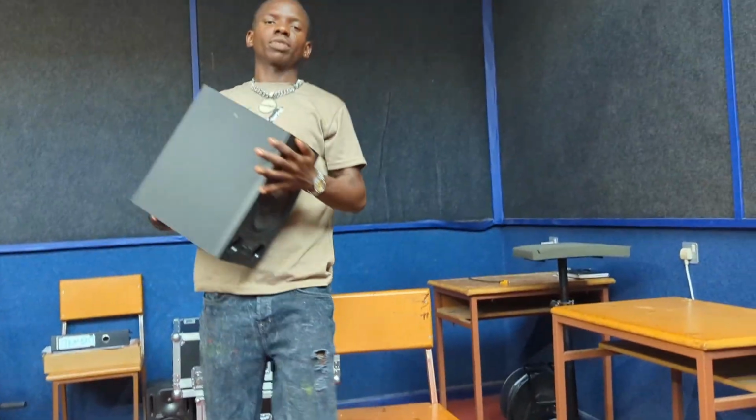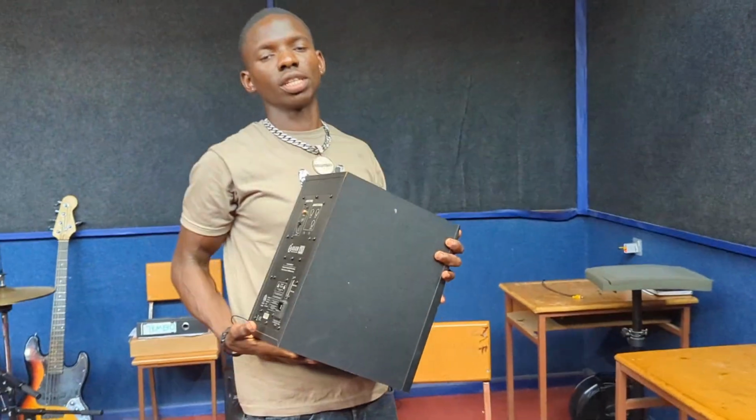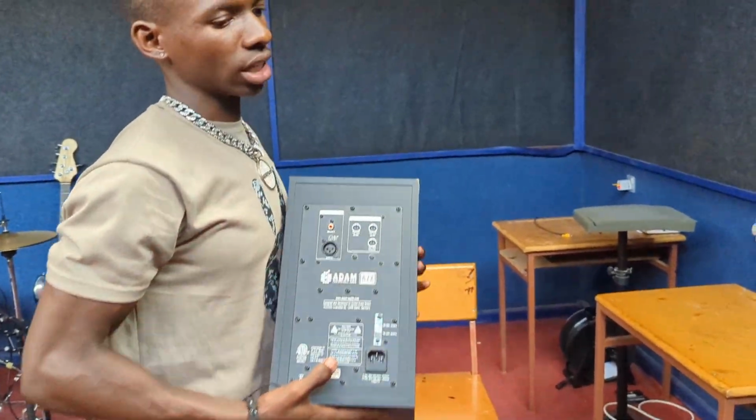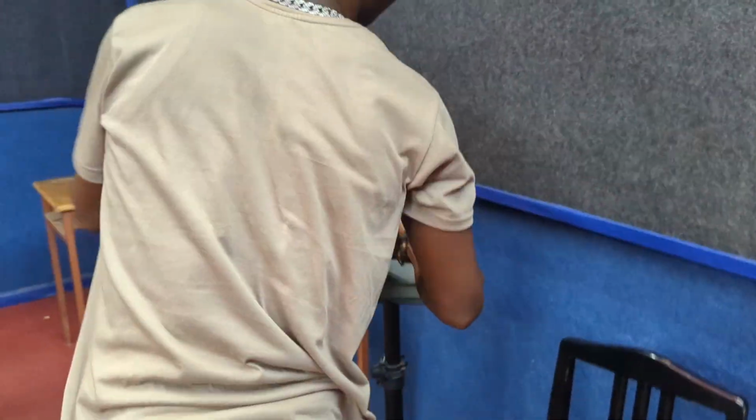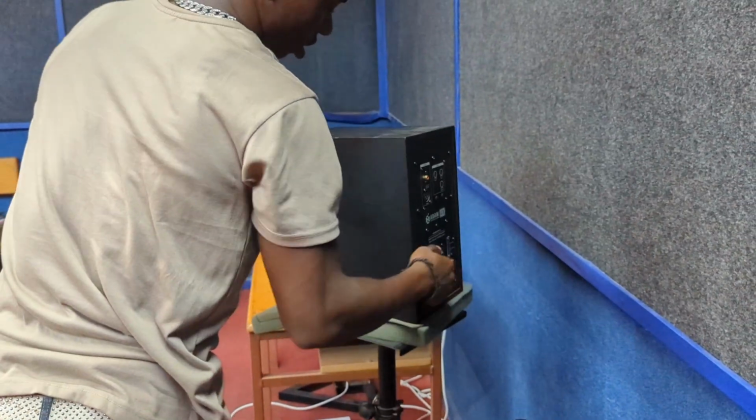Before I go any further, let me start mounting my speakers on my stands.